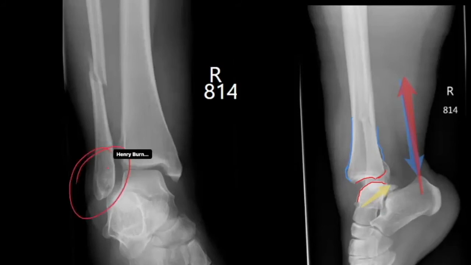Lateral malleolus, medial malleolus, posterior malleolus. If you're examining an ankle joint, you'd feel a medial and a lateral malleolus. Can you feel a posterior malleolus? No. With a Weber C, you're suspicious of it. And so sometimes you need to get a CT scan to see it better.